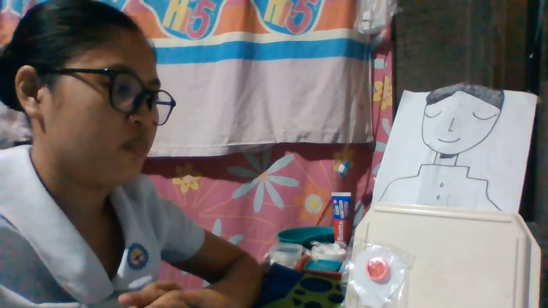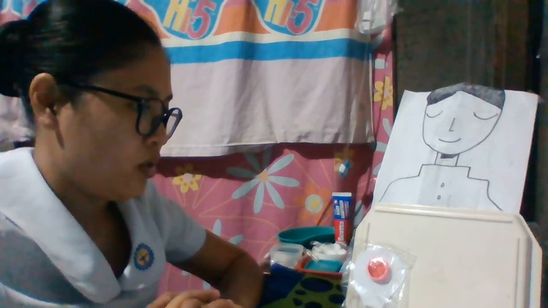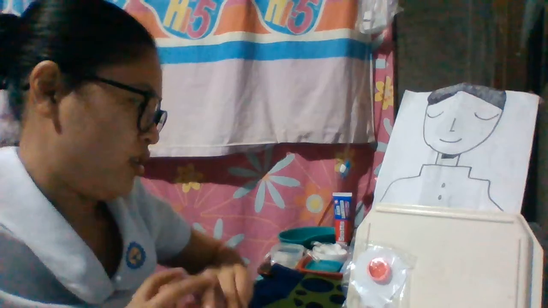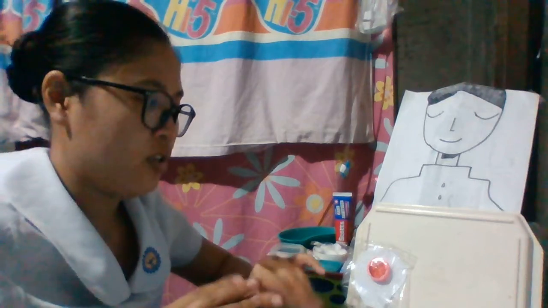So the stoma should be red and moist, and the size is round. There are no other adverse problems other than that, and there's no bleeding during and after the colostomy care and changing of the pouch.